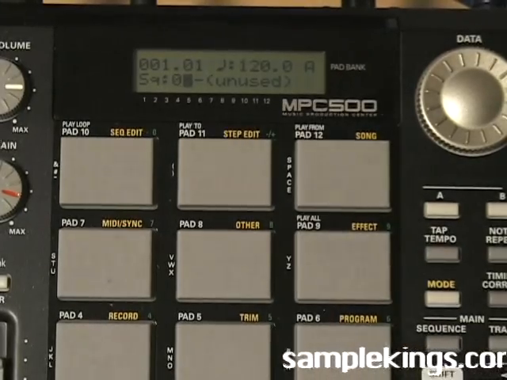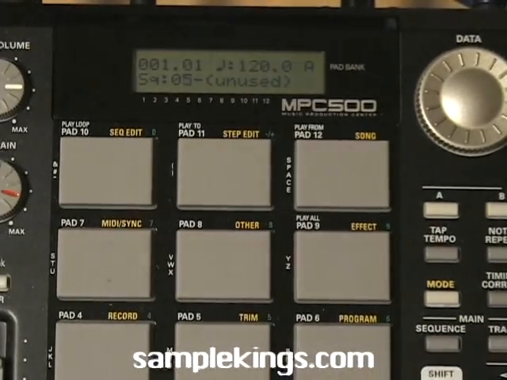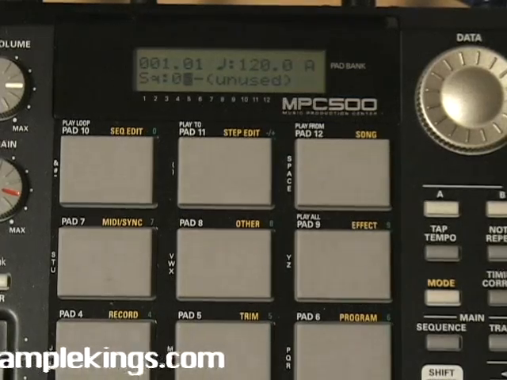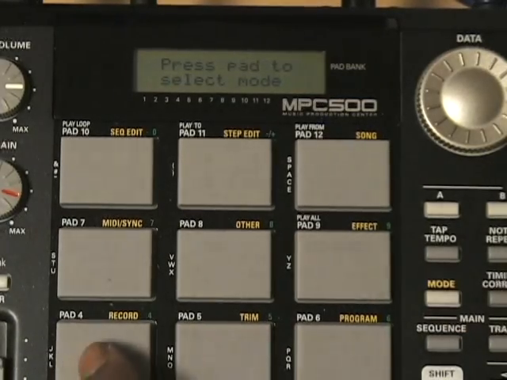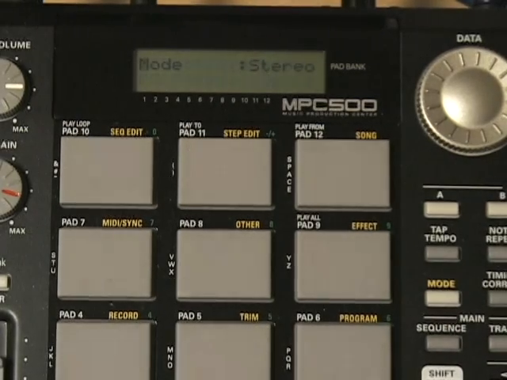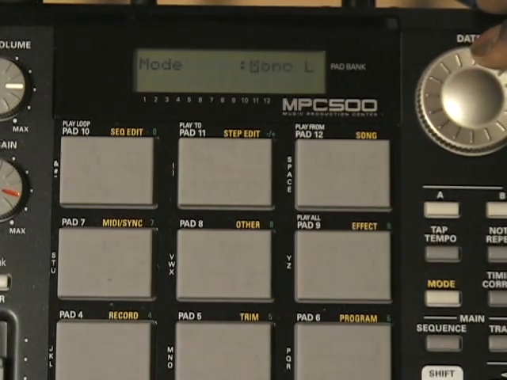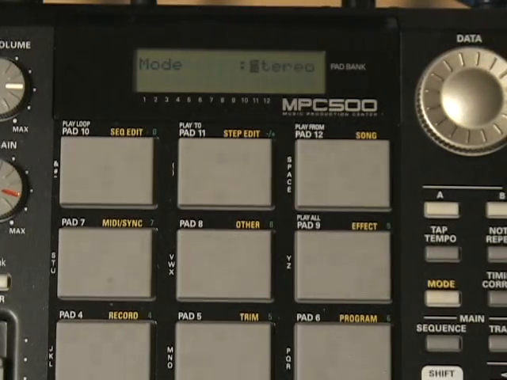Okay, it's time to sample something, and we're going to show you how sampling works here on the MPC 500. First we'll press mode. Next we'll press pad number 4. And here we've got our mode section, which is our record section here. Our mode record. And the mode here signifies either stereo or mono. That means we can go from a mono mode to a stereo. Two choices we have here.